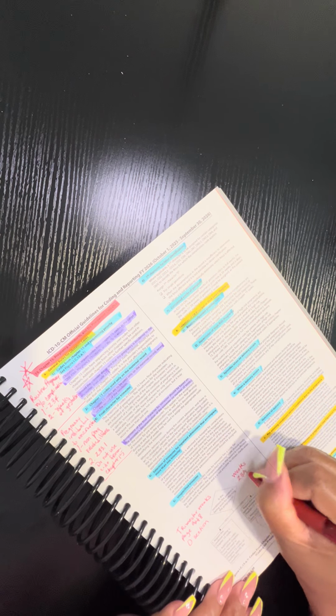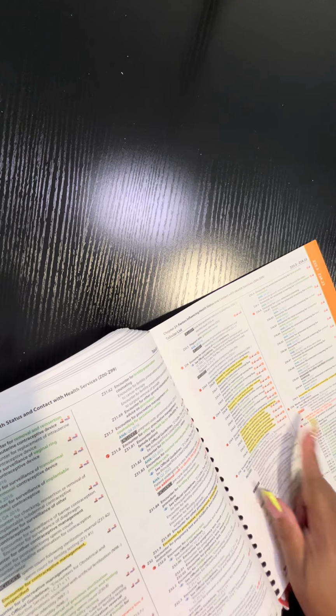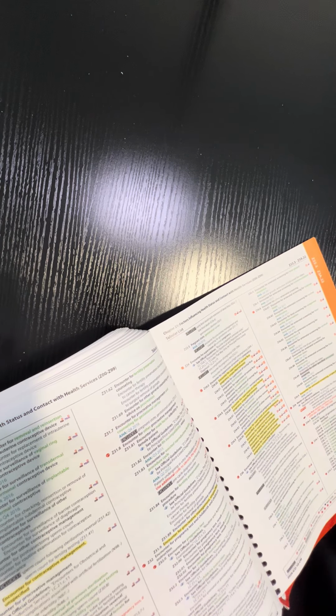Let's go and find Z3A and see what page it's on, so that way we don't have to be scrambling in this particular book. And it's going to start on 1355.